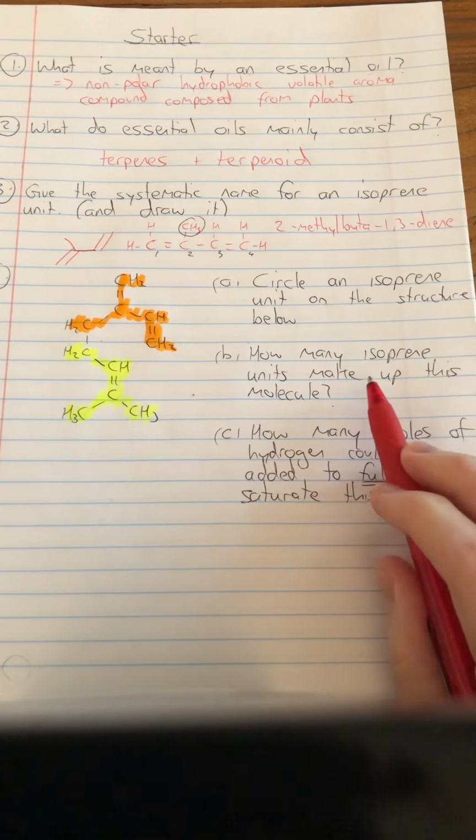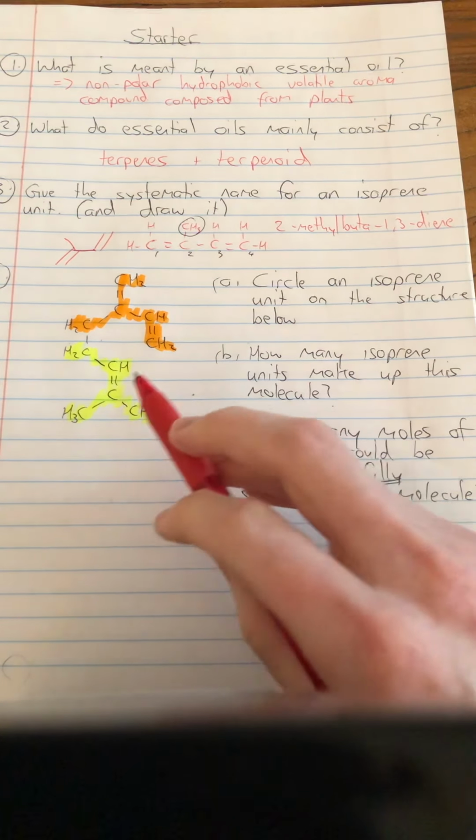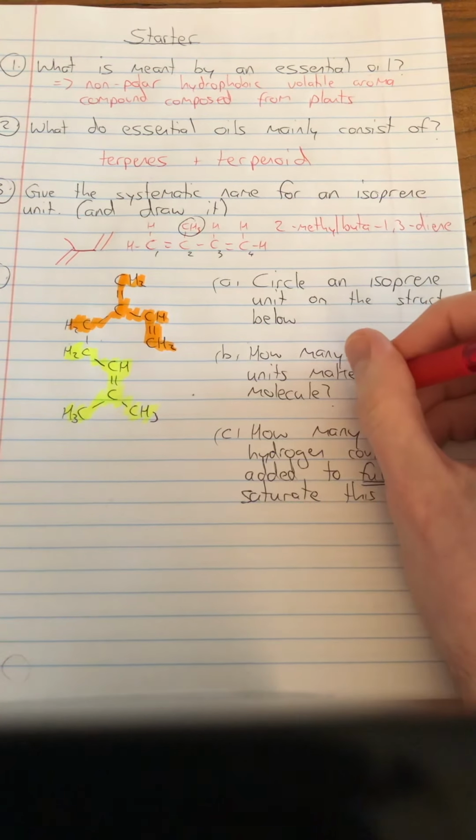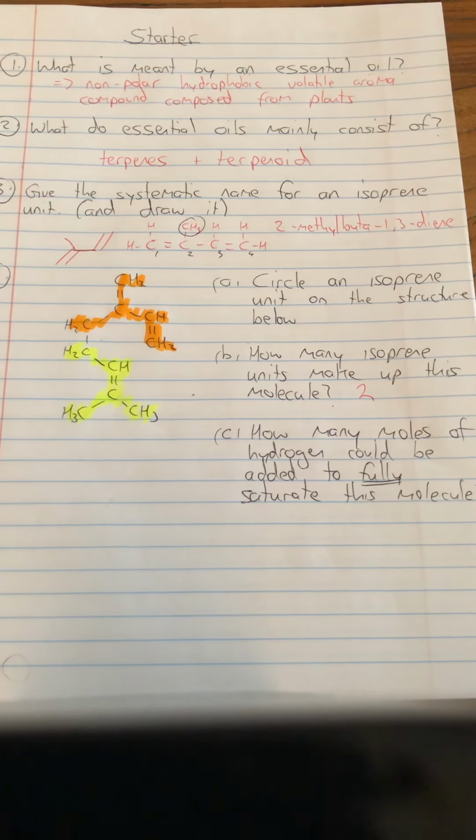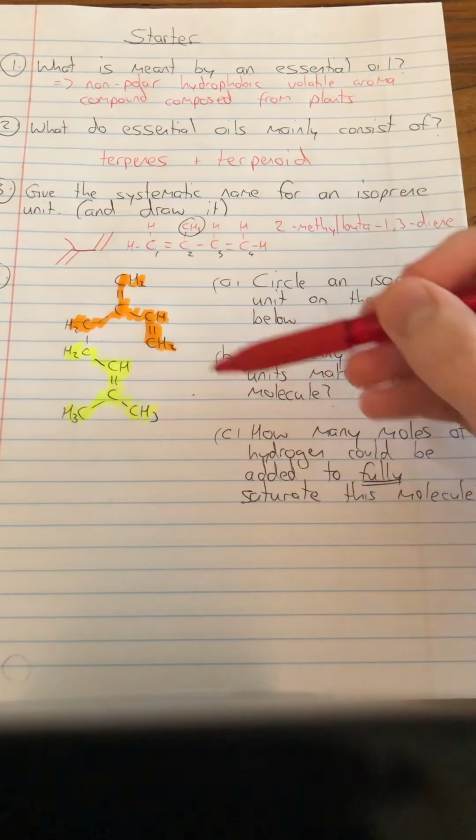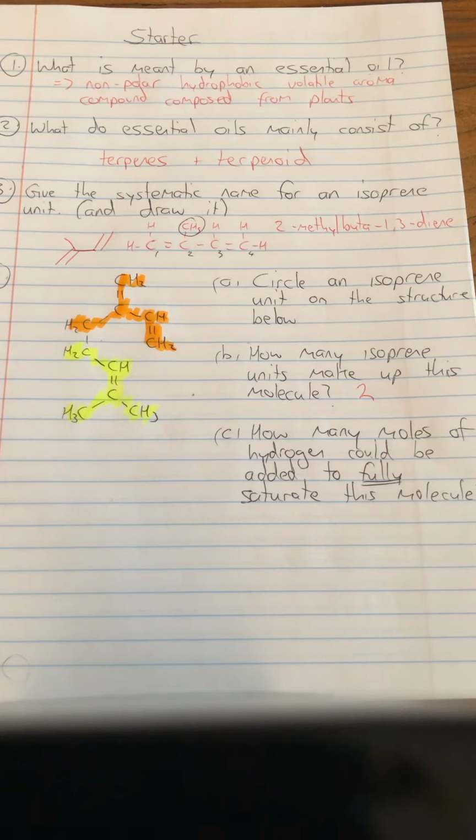How many isoprene units make up this molecule? Well, I've pretty much done it for you. 2. Nice and easy. Remember, just count the carbons, divide by 5, that's how many isoprene units you have.